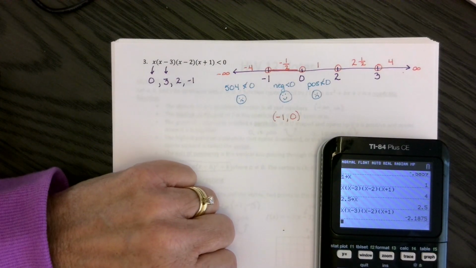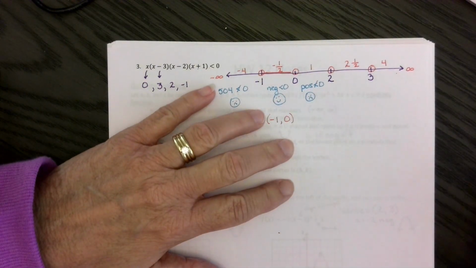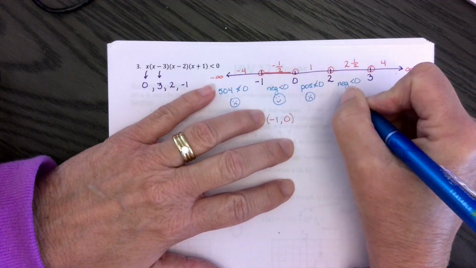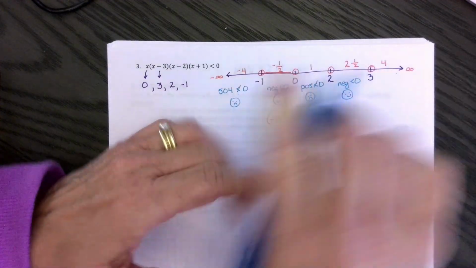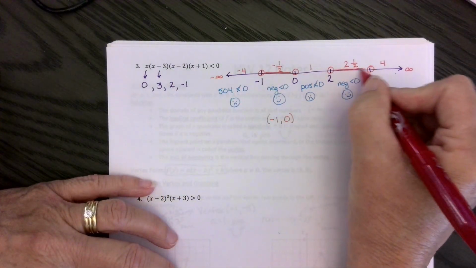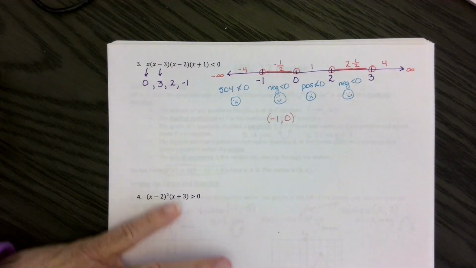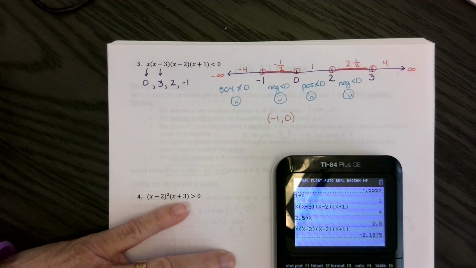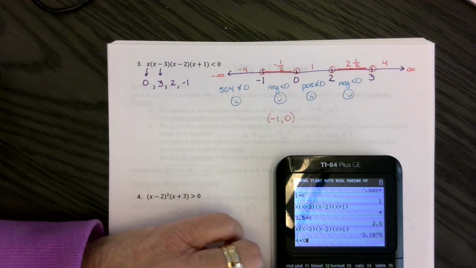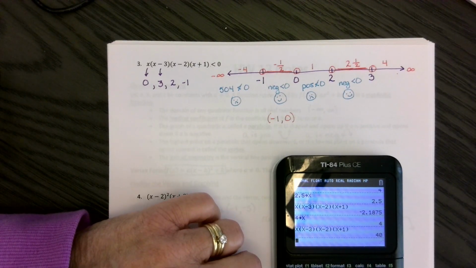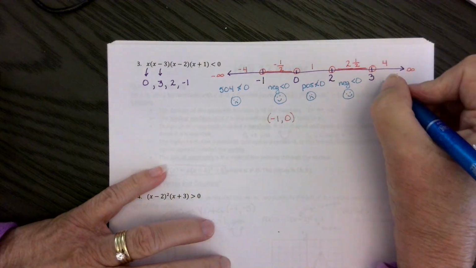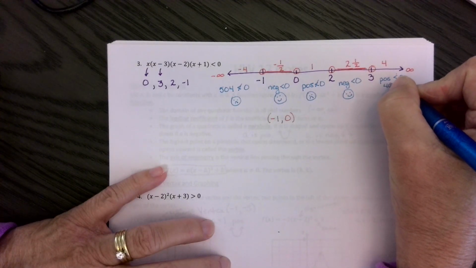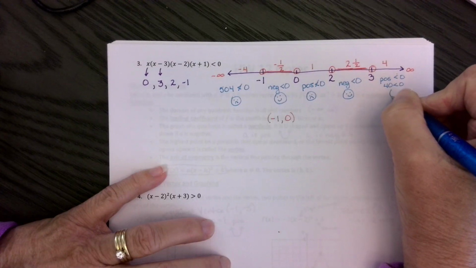And then I'm going to bring it back up. And I get another negative number. Okay, so all negatives are less than 0. So that's going to be a smiley face. So it's all these numbers right here. Again, you can put the number if you want. It doesn't really matter. And now I'm going to try 4, store x, and I get positive 40. Is 40 less than 0? And that's not true.